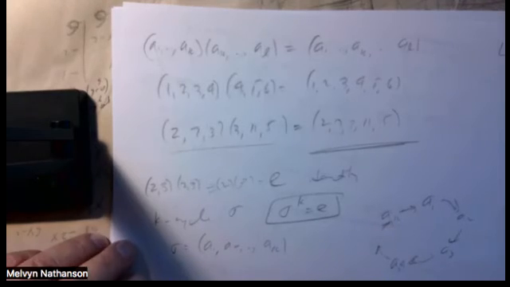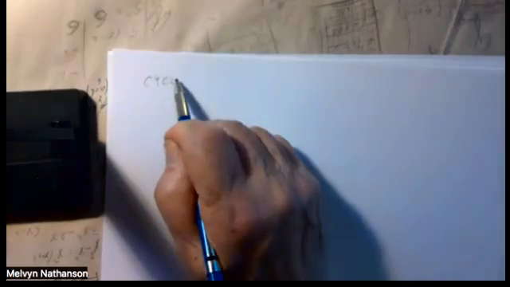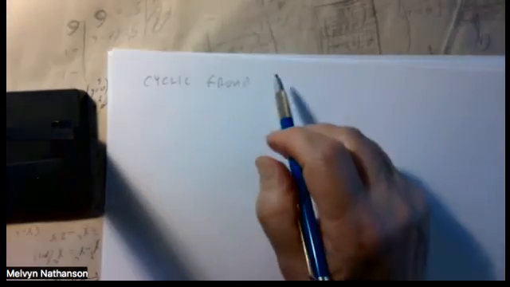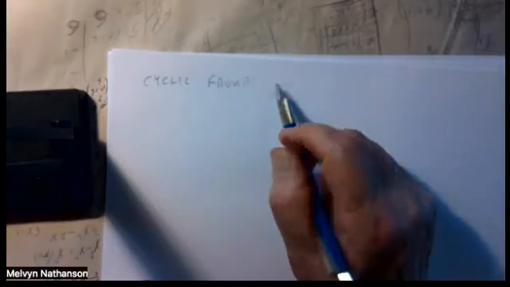All right, so when you're studying groups, it's important to have examples, and permutation groups and matrix groups are nice examples of non-abelian groups. For abelian groups, a very important example is what is called a cyclic group. So suppose we take some symbol, let's say a. What is the cyclic group of order n?